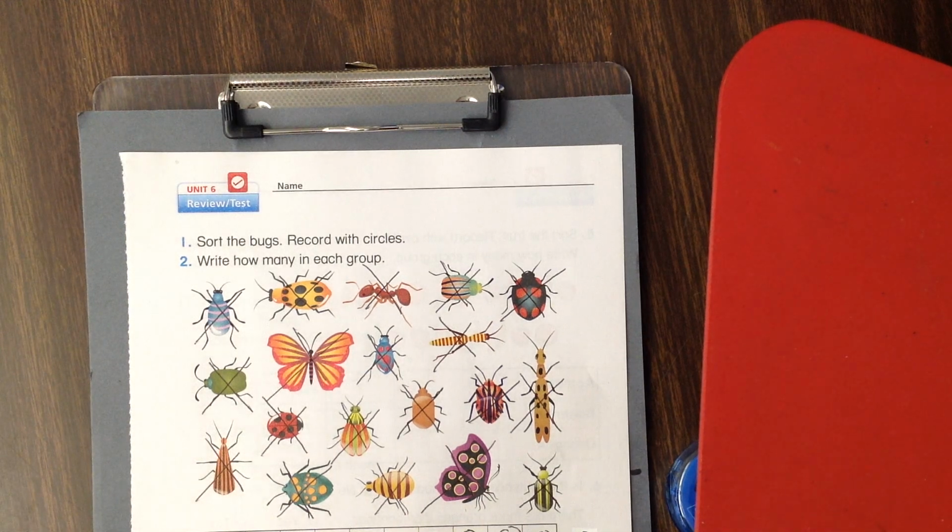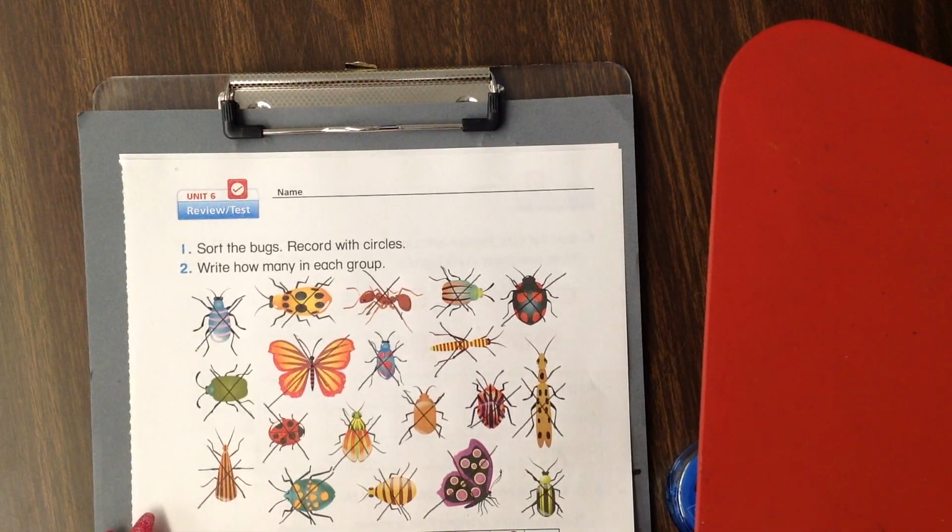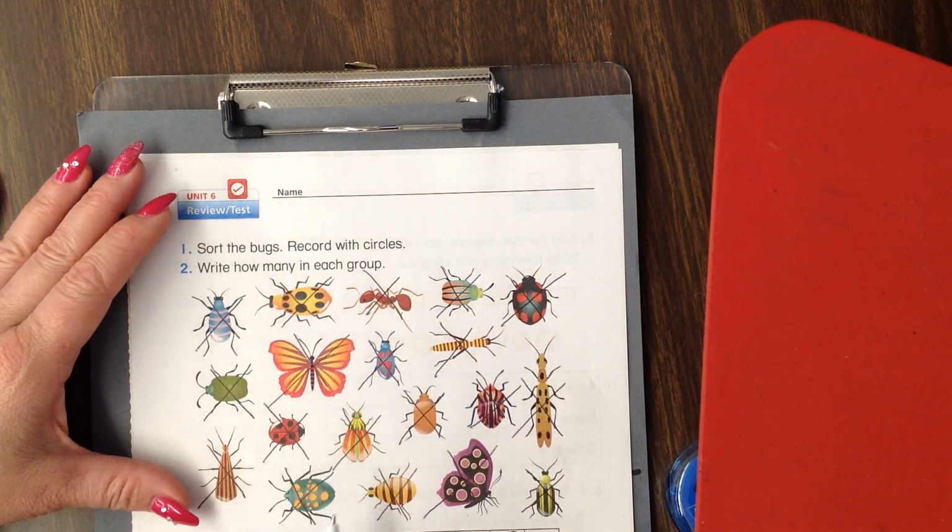Alright kiddos, you should have page 193 torn out. It looks like this. And you should also have page 195, which is the one right after it, torn out. We're going to be doing the review on the front and back of each of these. When you have it torn out, you should see a bunch of bugs.